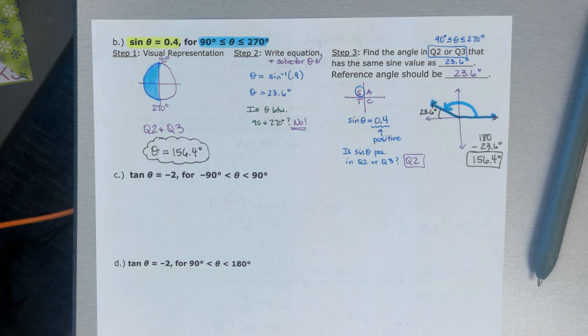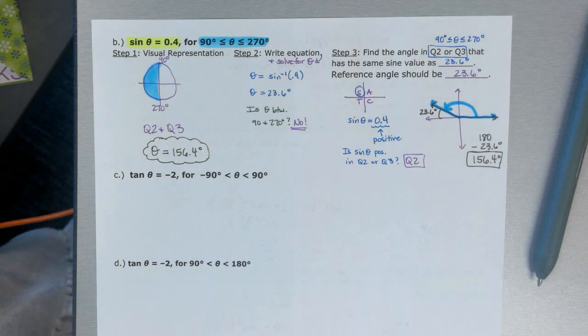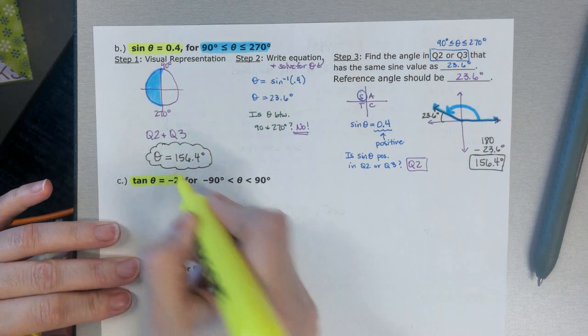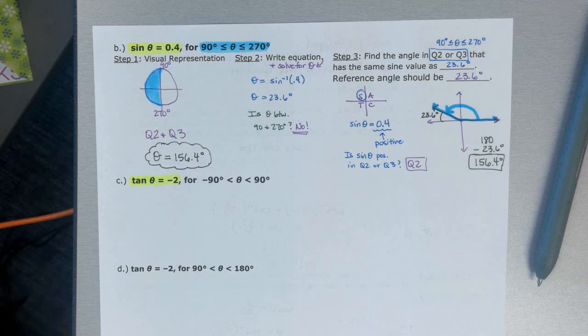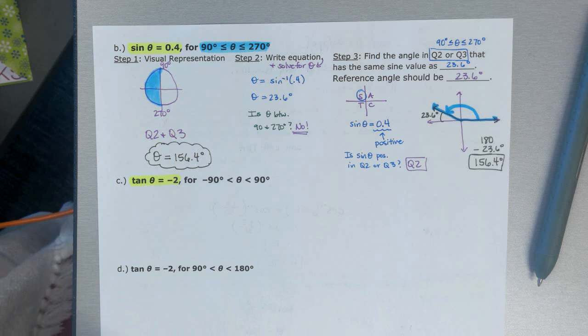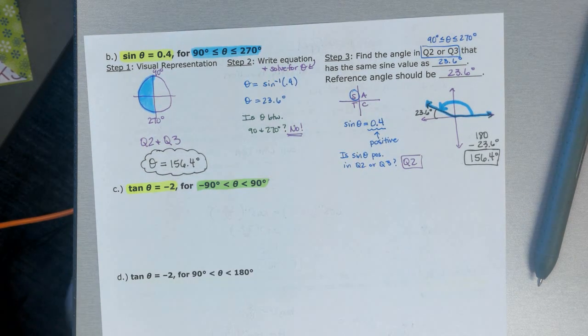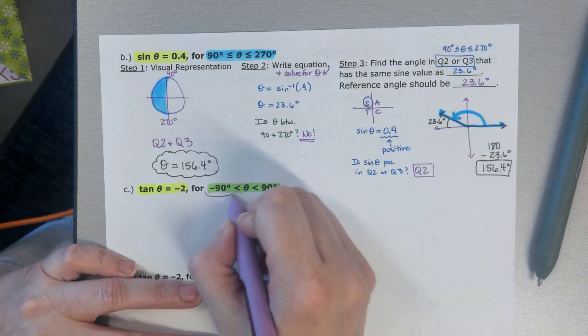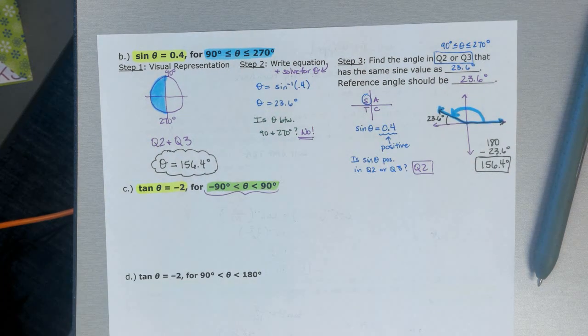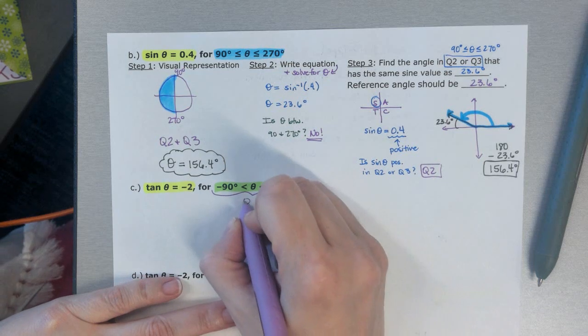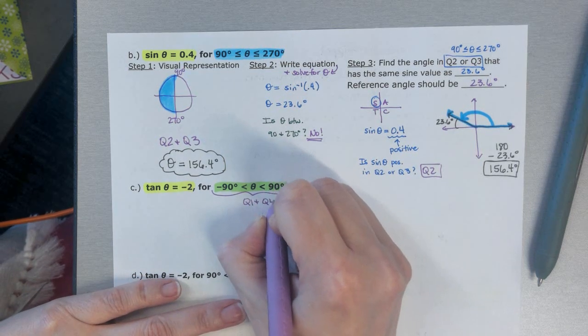Okay, so for C, we're going to do the tangent of theta equals -2 for -90 to 90. If you like drawing the visual, you can absolutely do that. If you're getting pretty good at understanding what quadrants those are, you can also just start right away by identifying those quadrants. So -90 to 90, do you know what quadrants that's going to be? 1, 4. Good, so Q1 and Q4.